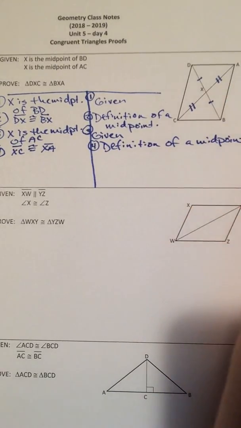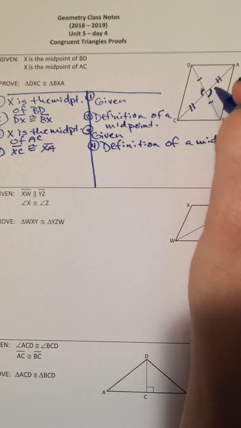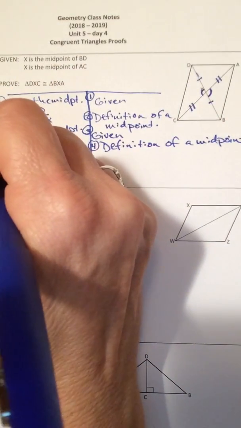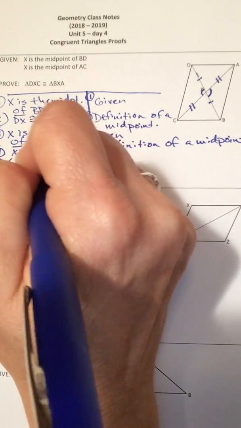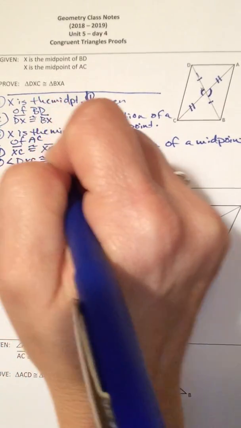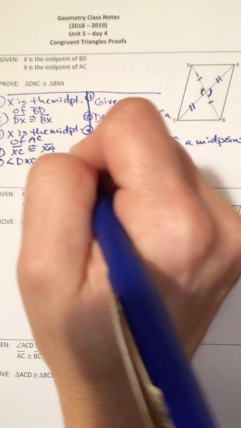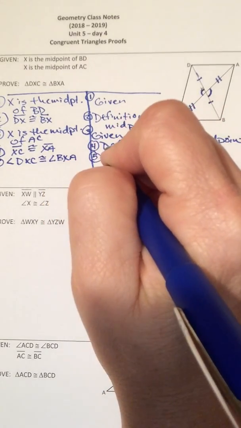What I do have are a couple of vertical angles, and what you're looking for are sides that match or angles that match. I know that this angle here is the same as that angle there because they are both vertical angles. So for statement 5, angle DXC is congruent to angle BXA, and the reason is because they are vertical angles.